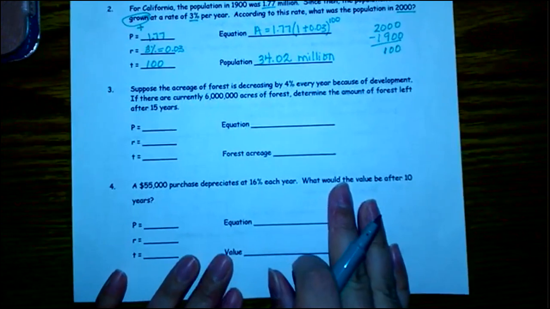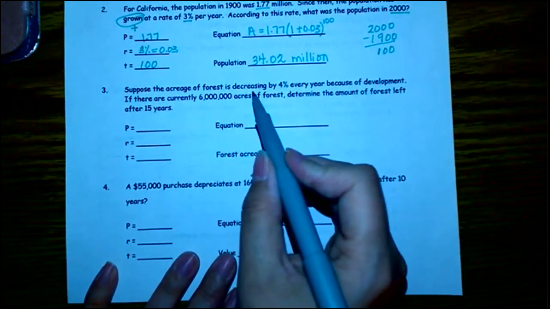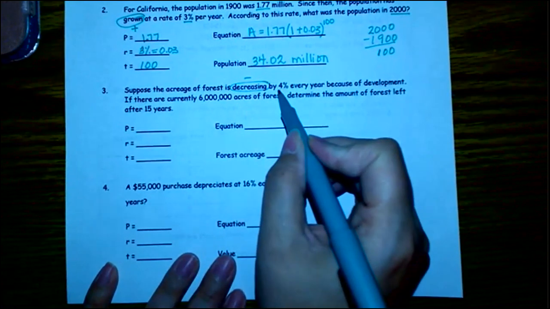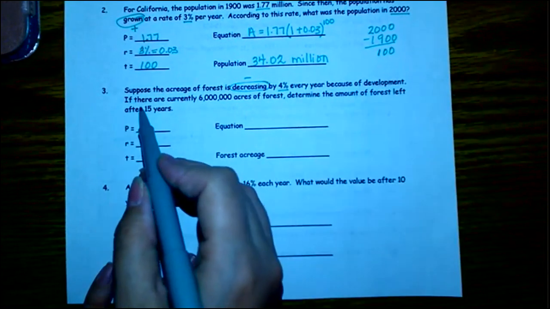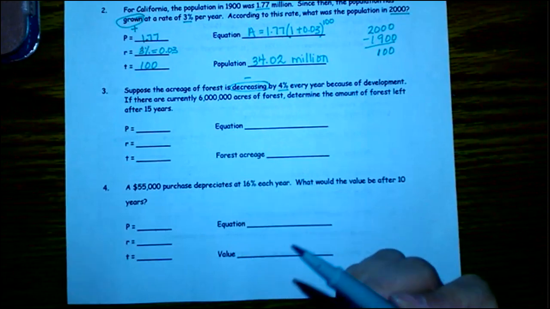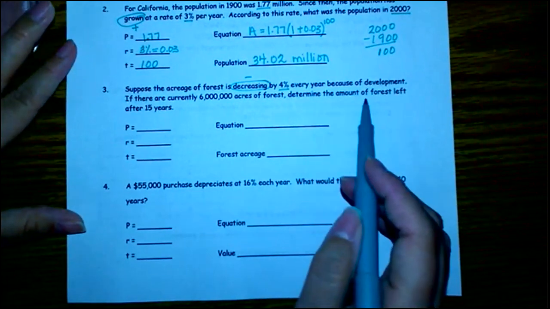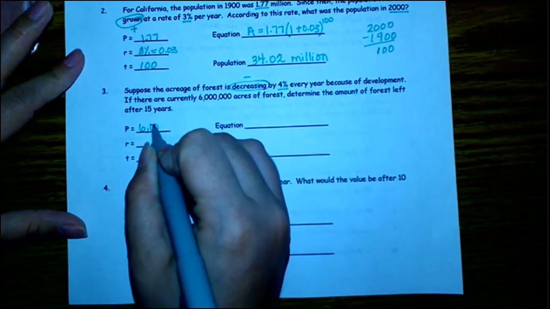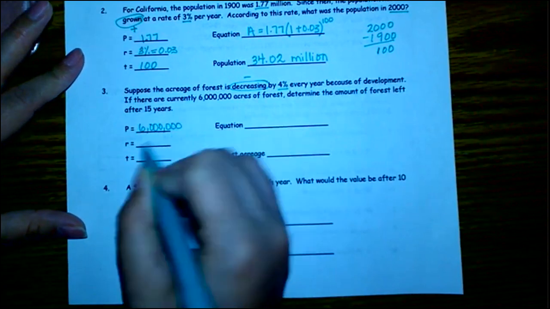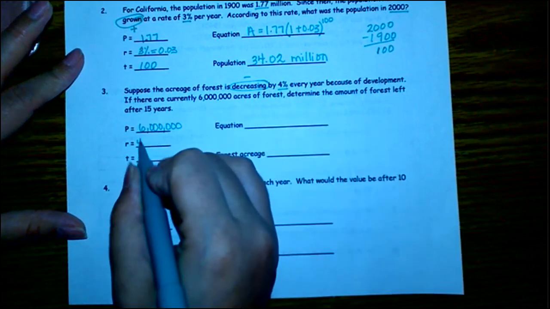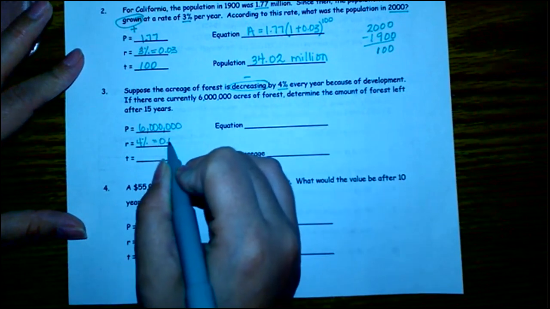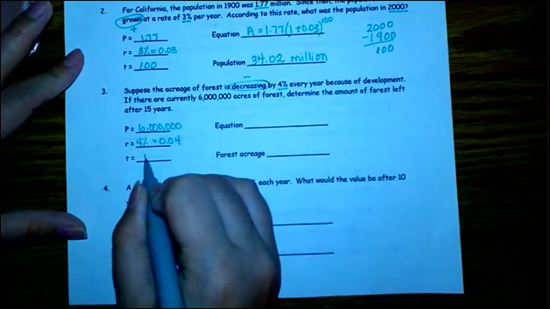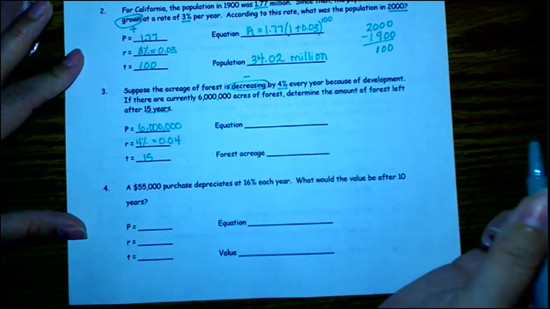We're going to go to question number 3. So suppose that the acreage of a forest is decreasing. We're decreasing, so that means subtracting, by 4% every year because of development. If there are currently 6 million acres of forest, determine the amount of forest left after 15 years. So I'm starting with 6 million. My rate, it's decreasing by 4%, so it's going to be 0.04. And my time is 15 years.